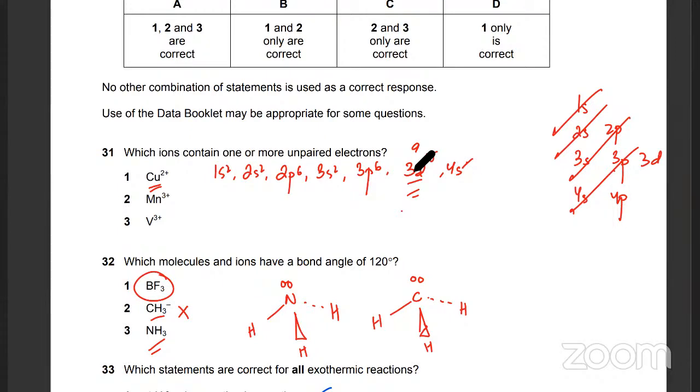It's only for potassium and calcium that the 4s actually has a lower energy. Because in the case of calcium, the electronic configuration after 3p6 is 4s2. There is no 3d. So the idea that 4s has a lower energy compared to 3d only works for calcium and potassium.